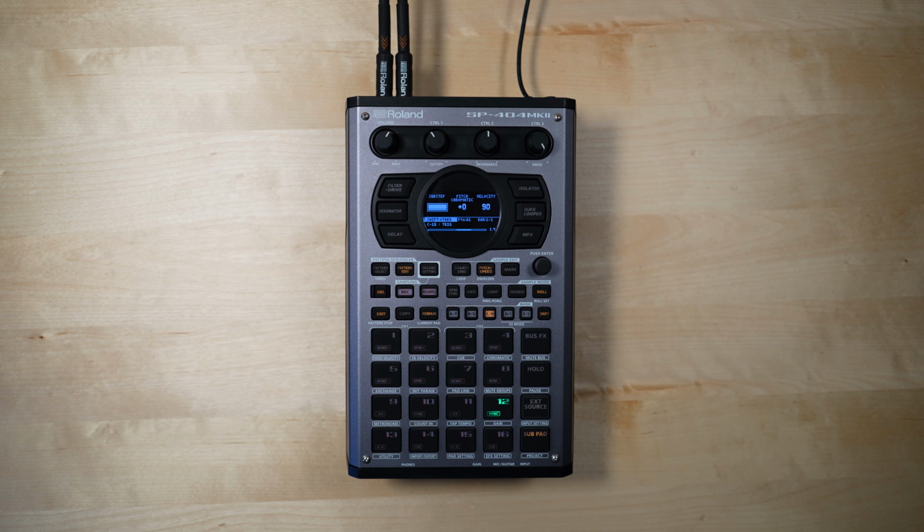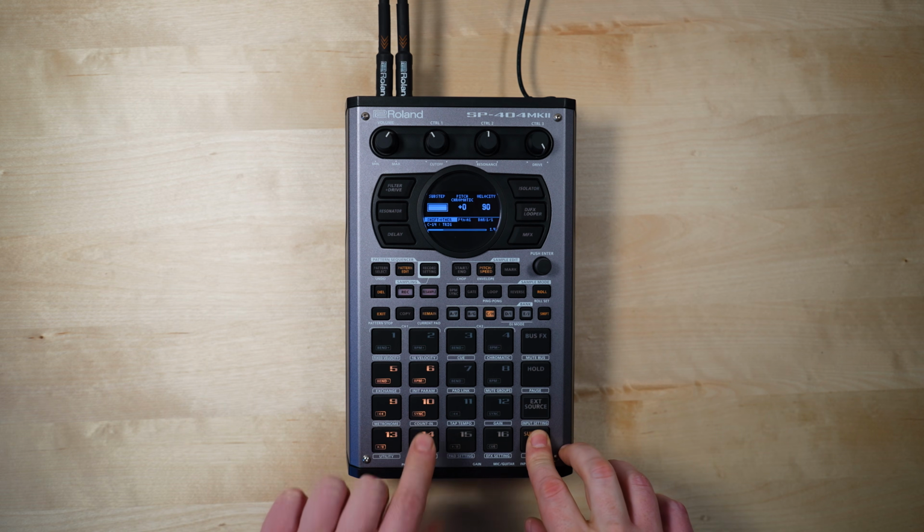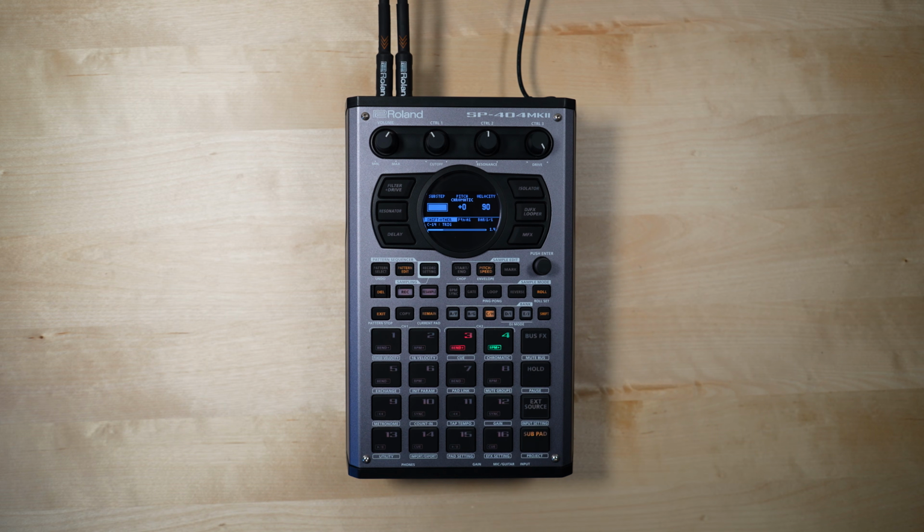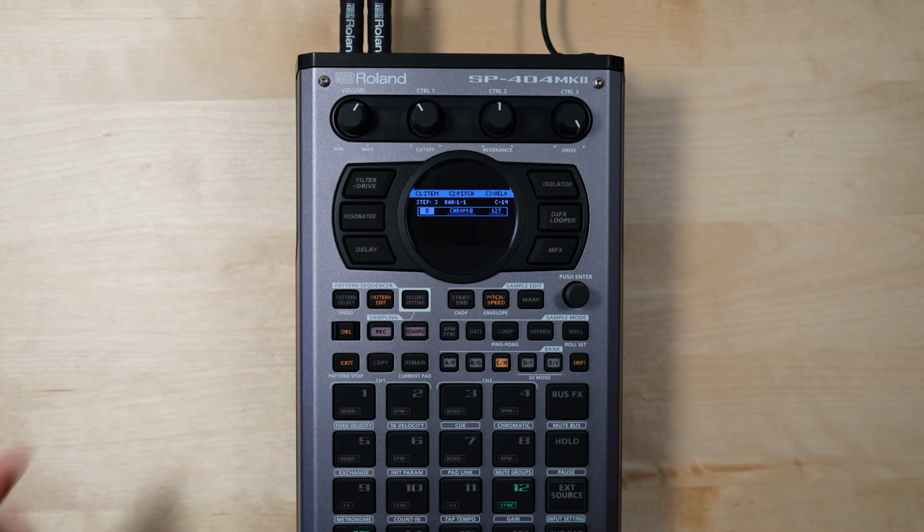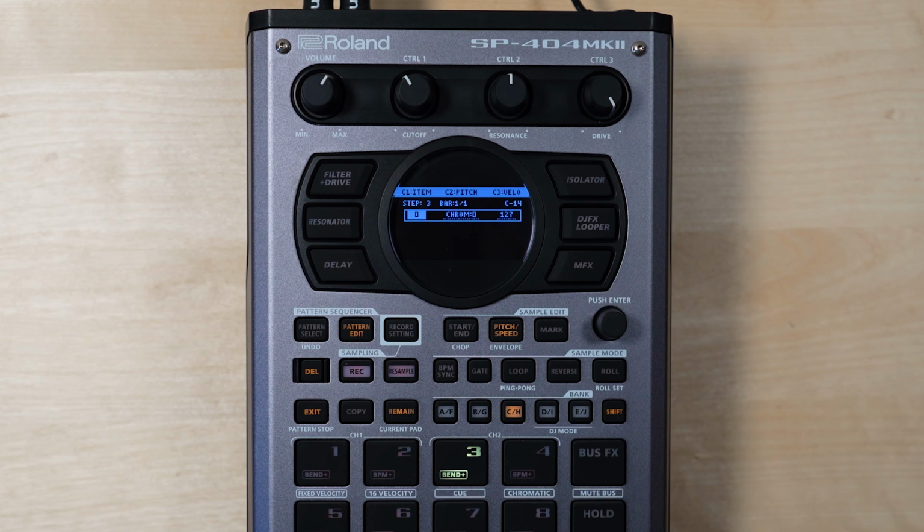We can now press the sub pad and choose one of the samples recorded into the pattern. I'm going to choose the bass here. Now if I hold down Pattern Edit and choose a step, we can see the parameters for that step. In here, the C1 knob is used if there is more than 1 hit on that step, which will allow us to choose which hit we are editing.